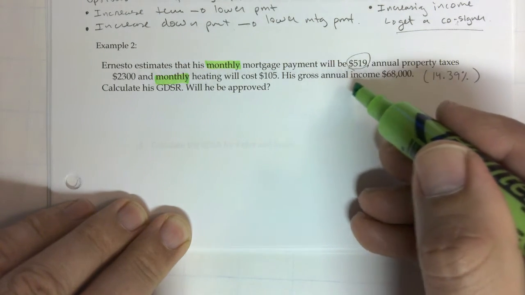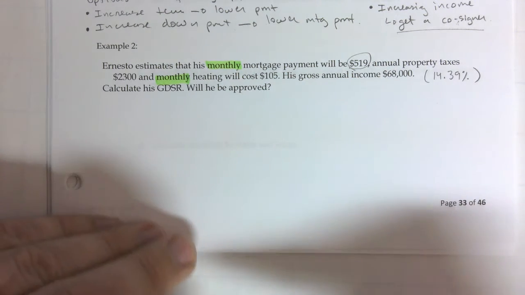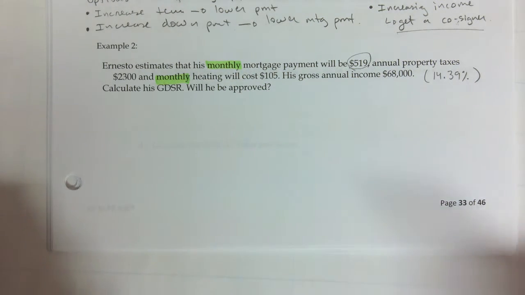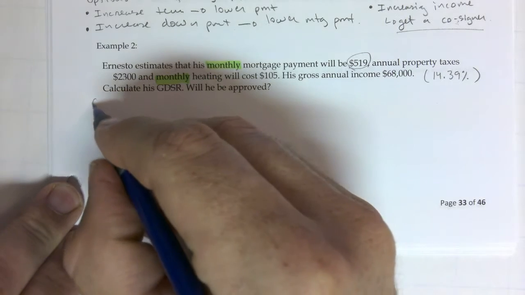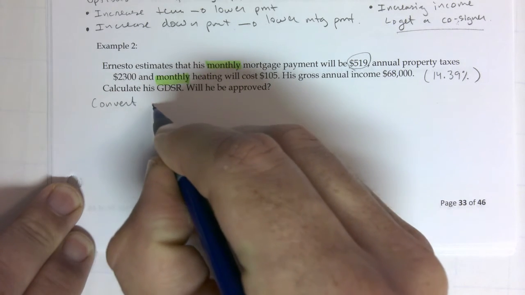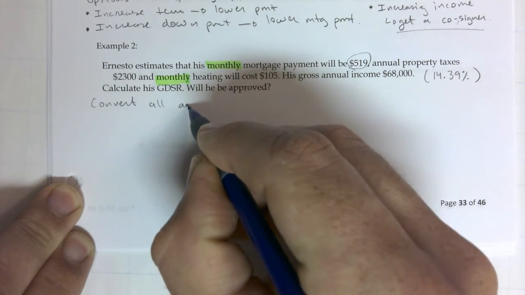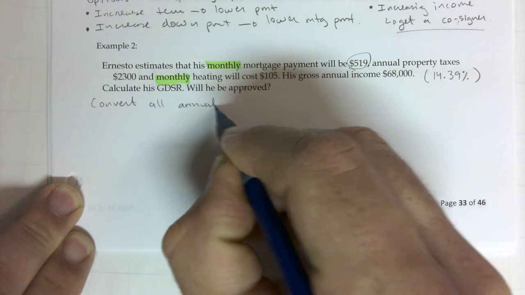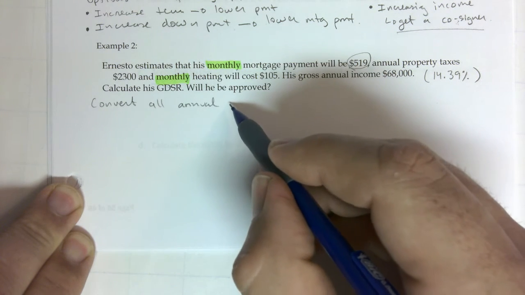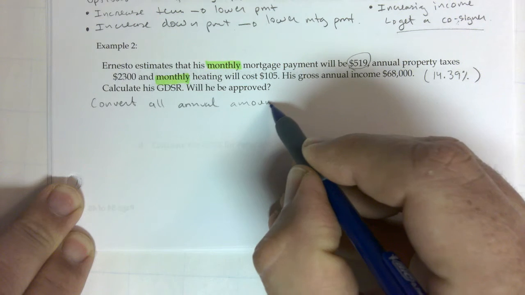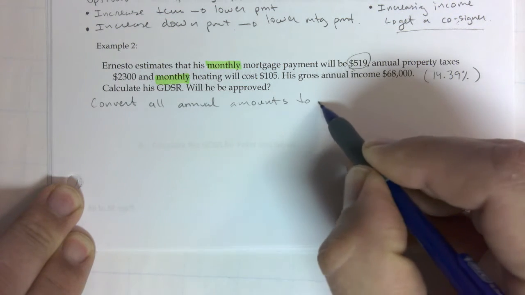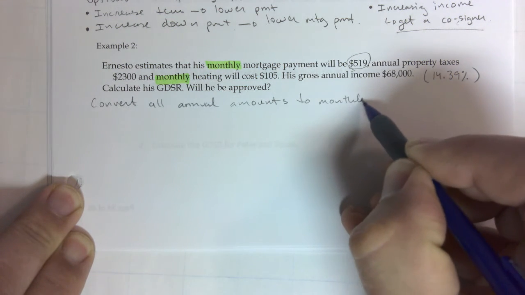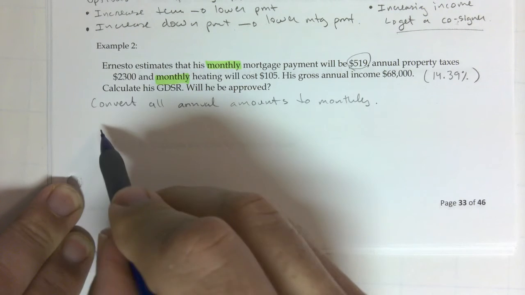And then there's the annual income, 68,000, right? So we need to convert everything into monthly amounts. Convert all annual amounts to monthly. Okay, so that's very important.